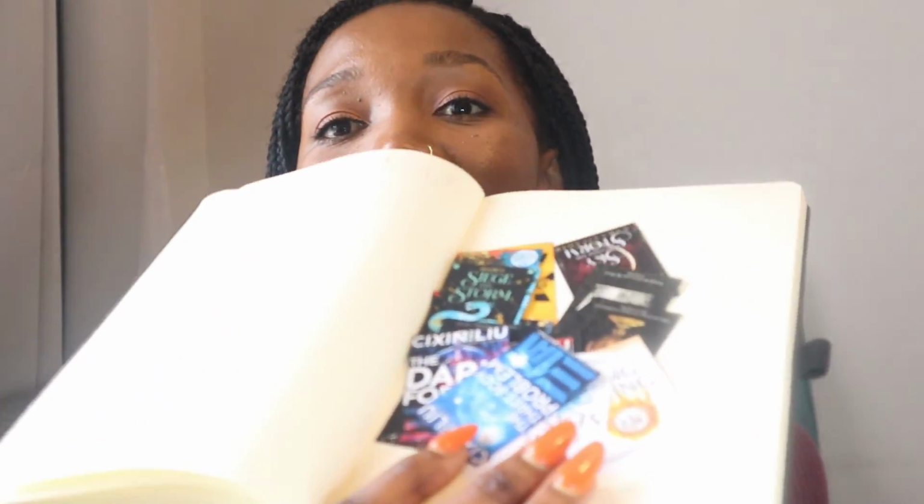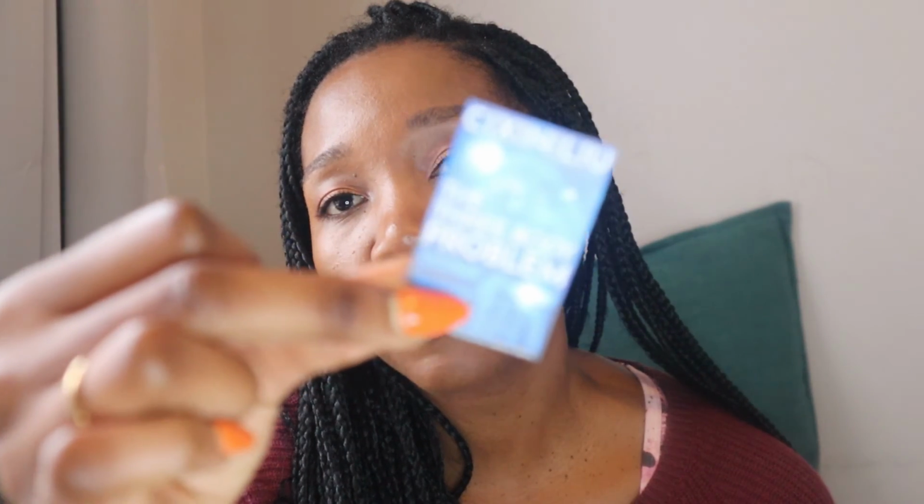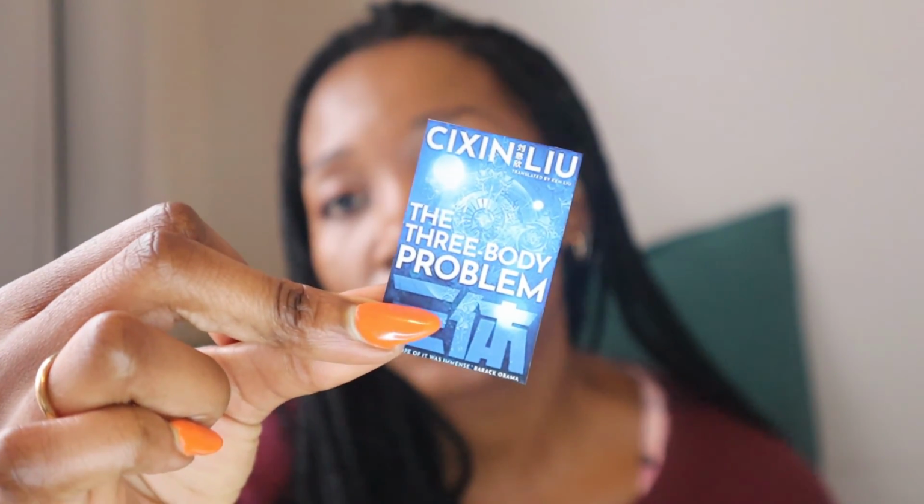So what I did yesterday was put together all the pictures for all of the books that I am planning on reading, all the books in the series that I'm planning on reading, and I actually went and printed them out because I want to paste them. So for example, there we've got The Three-Body Problem by Cixin Liu.